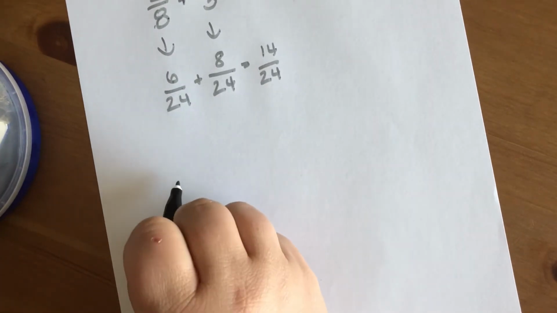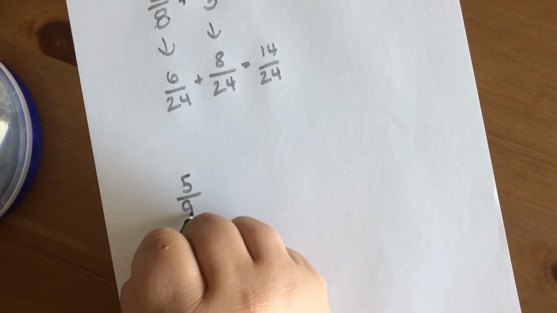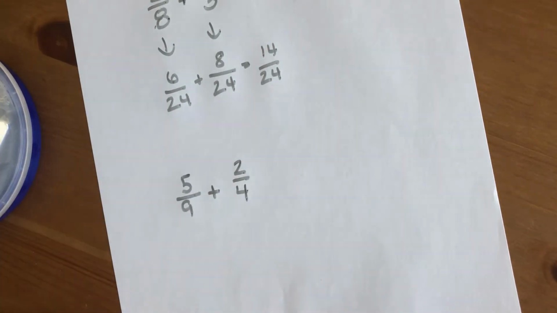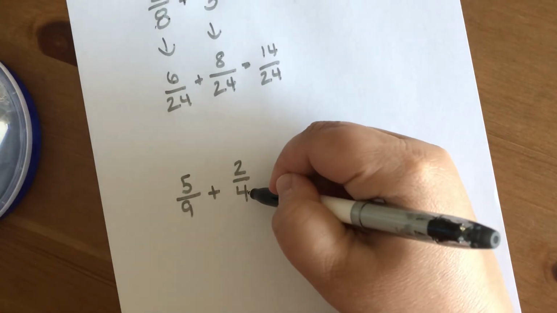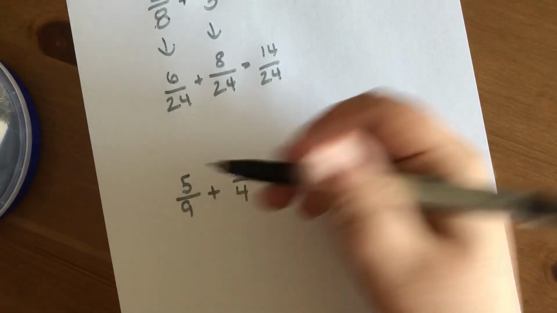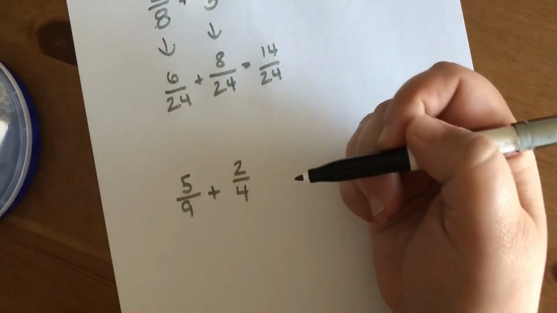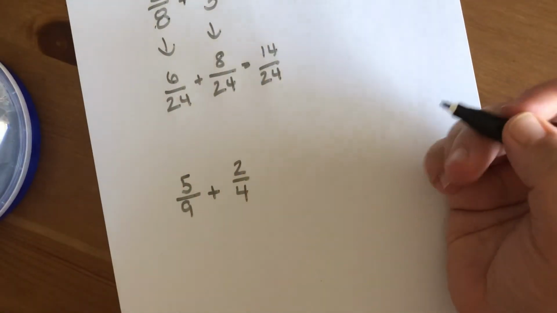So one more time, let's say we had 5/9 plus 2/4. Okay, I can't turn the 9 into clocks, into the 60 or into money, even though I could do it for 4. If I can't do it for both of them, I can't use it. 100 works for 4, but it doesn't work for 9, so I can't use it. 40 works for 4, but doesn't work for 9. I can't use it.